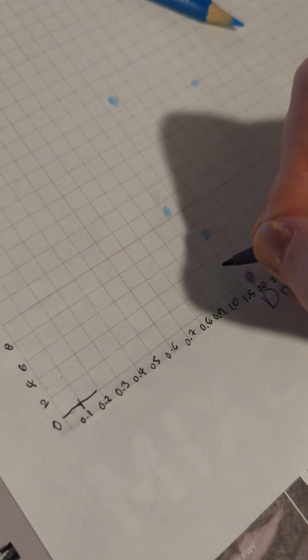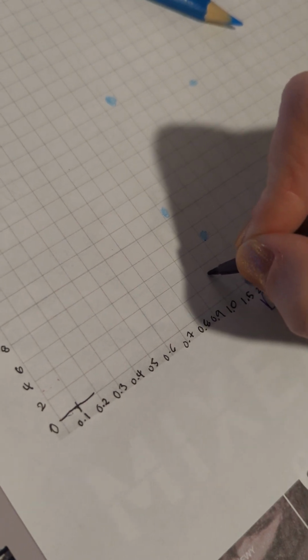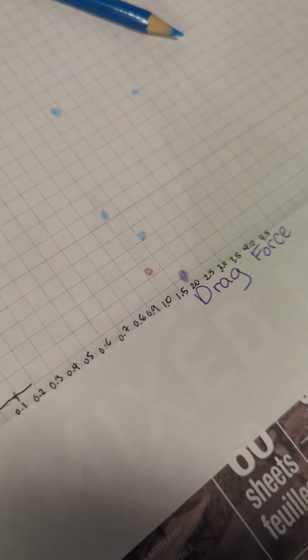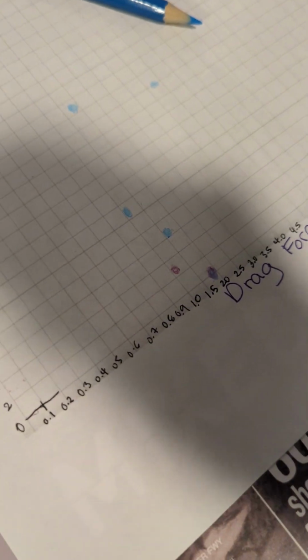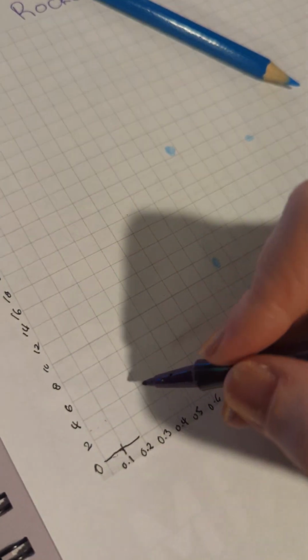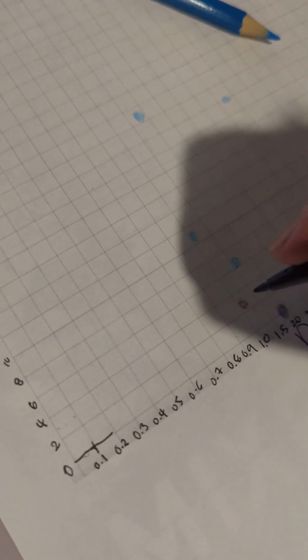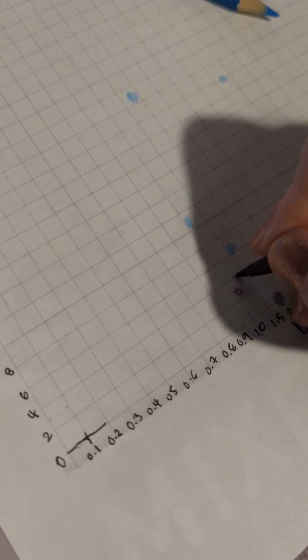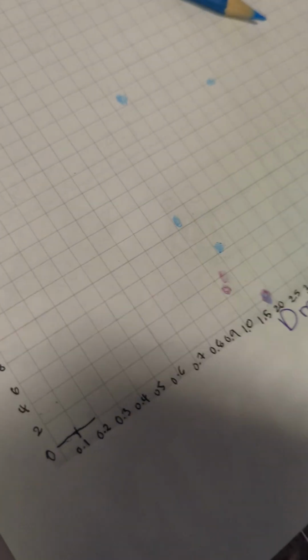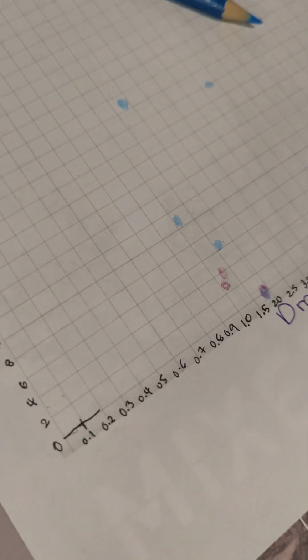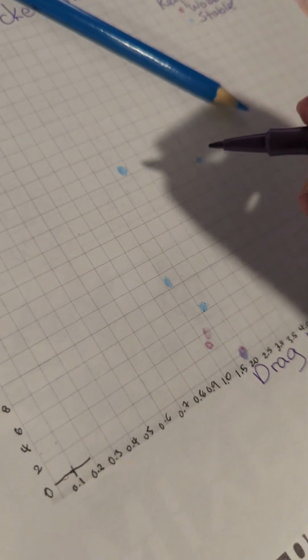So we're going to go over here. Okay. And then we have another wobbly at 4. And that one is going to be 1.2, which is barely up there. As you can see, my pen is dying.